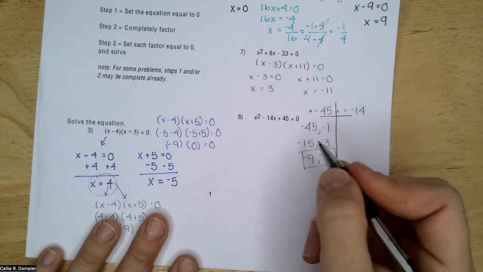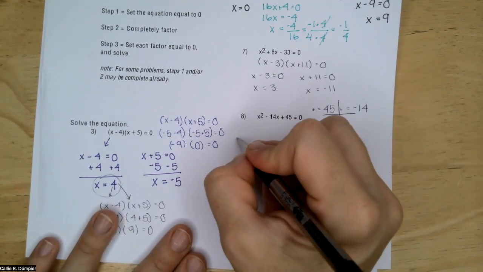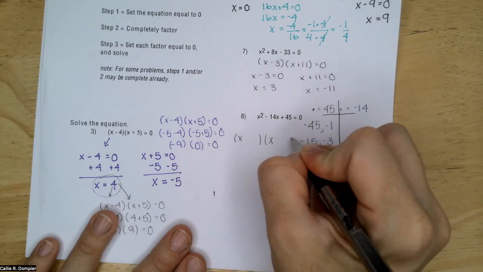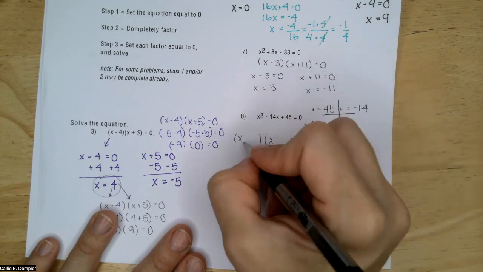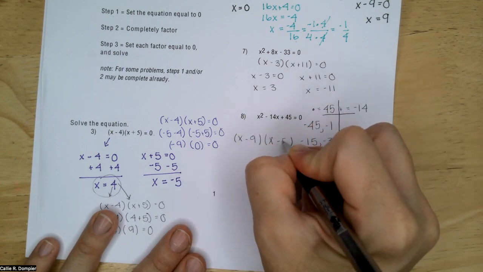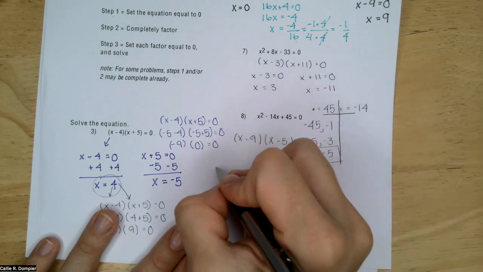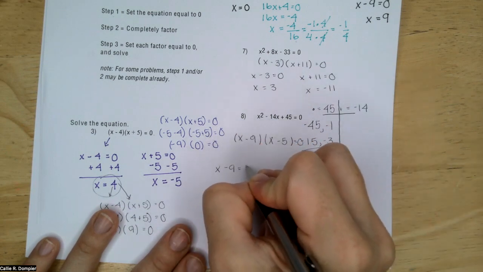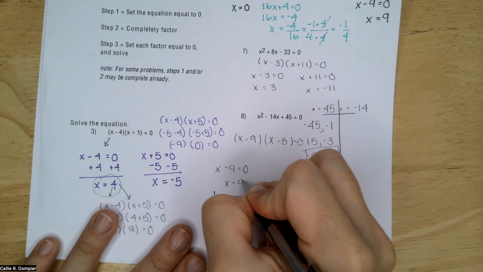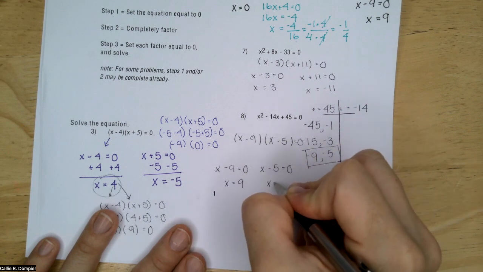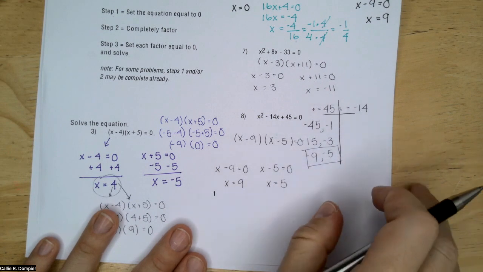So x squared minus 14x plus 45 becomes x squared factors to x times x, minus 9, x minus 5. Make sure you set it equal to 0, even if you run out of space, okay? X minus 9 is 0, x is 9. X minus 5 is 0, x is 5.